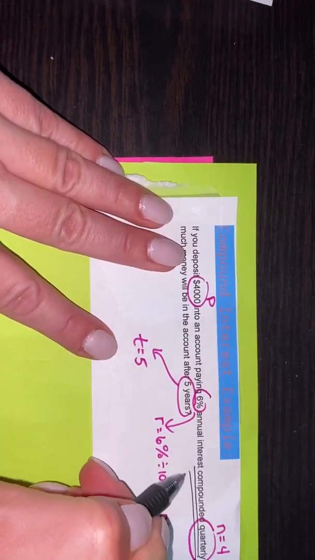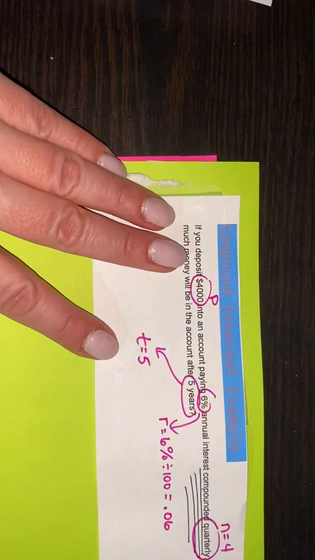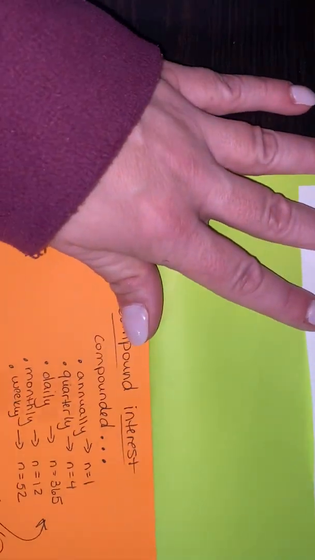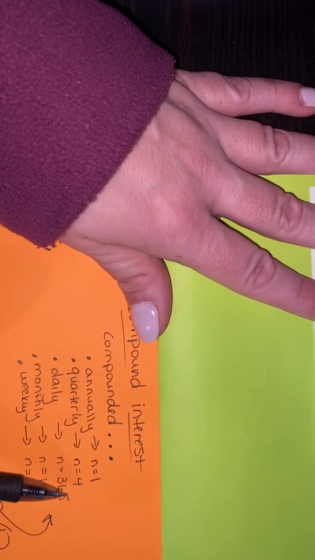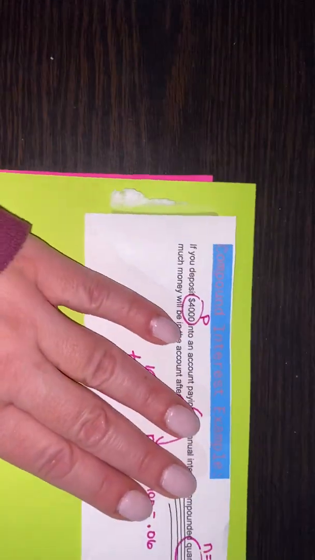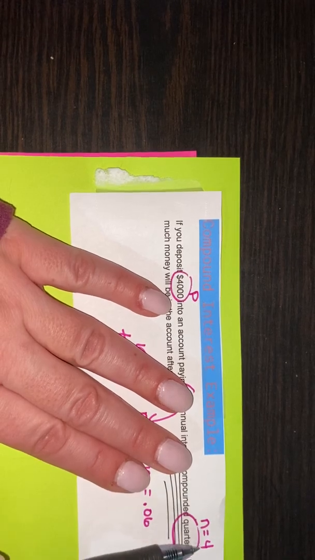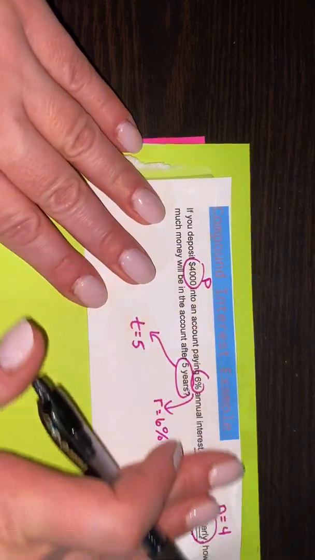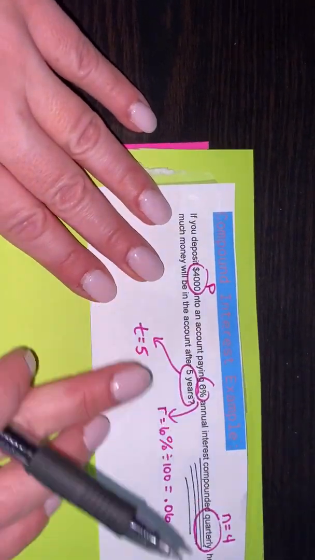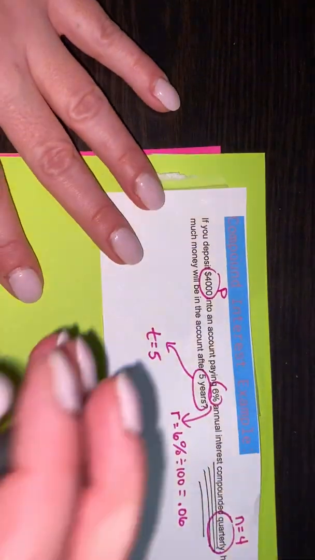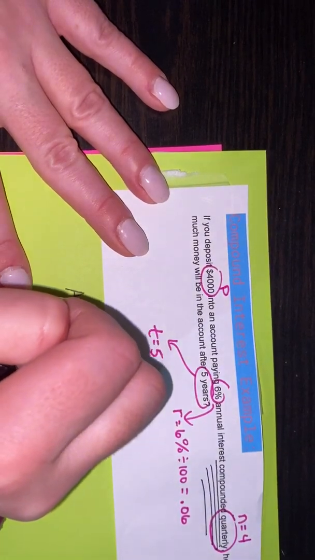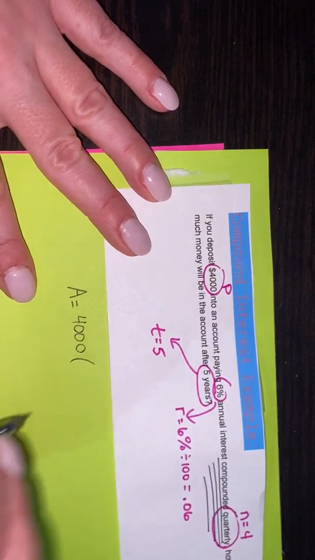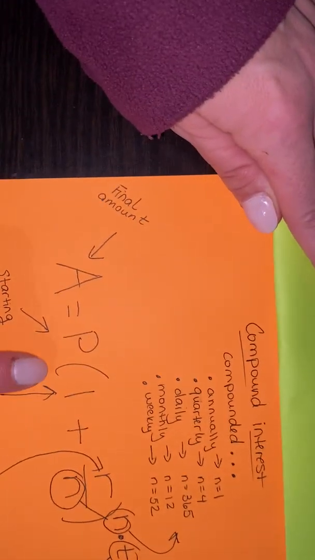Compound it is the key word that tells us to use compound interest. This one says quarterly. If you can't remember, go back to here, and quarterly means n equals 4. So that's why I wrote n equals 4. How much money will be in the account after 5 years? There's our time, T is 5. So again, I'm just going to start putting in my values for each letter. P is 4,000. I'm just getting this from down here. I don't have it memorized.